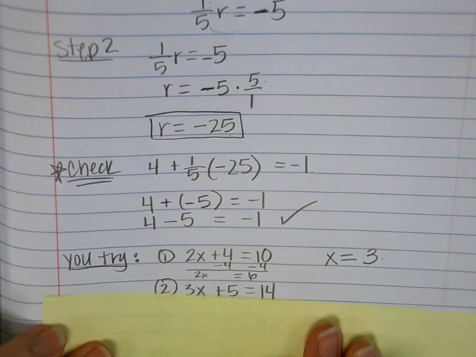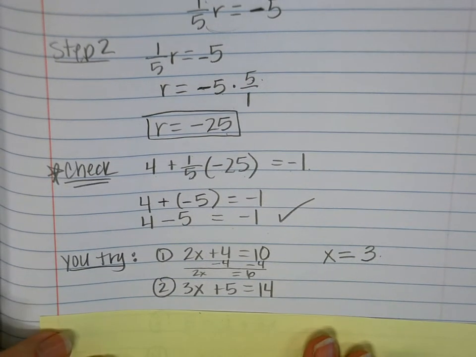All right, try this one. 3x plus 5 equals 14.